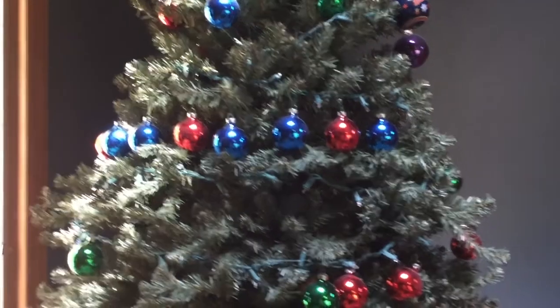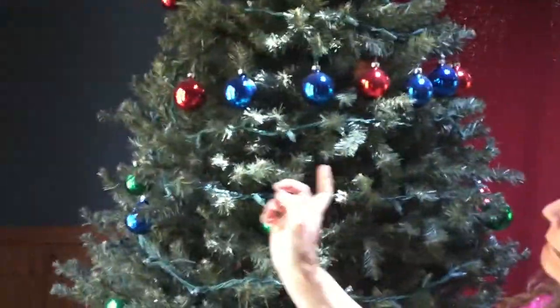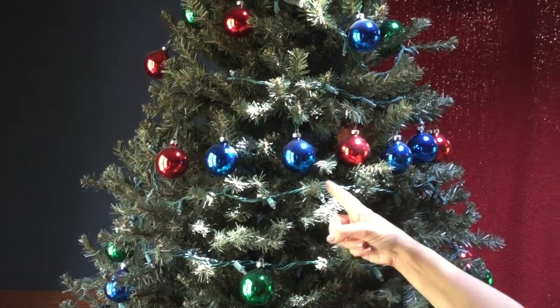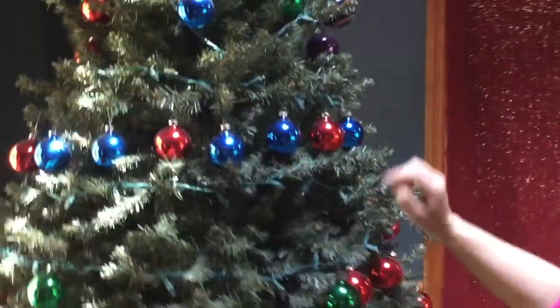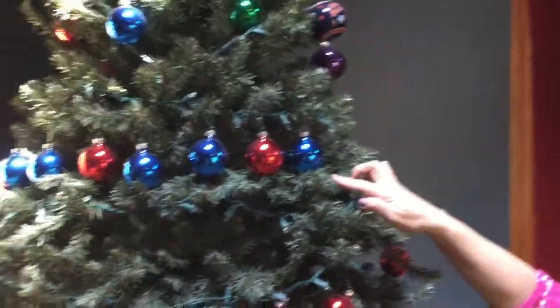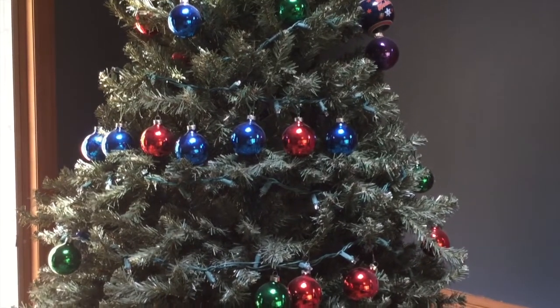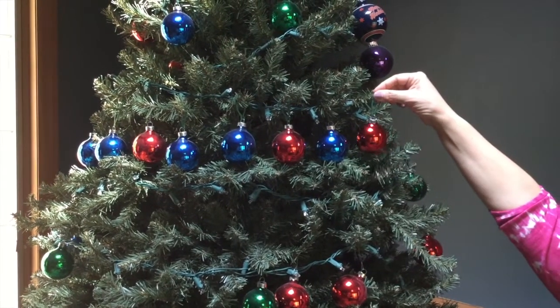Let's take a closer look at this pattern. Red, blue, blue, red, blue, blue, red, blue, and what comes next? Do you think it's red?